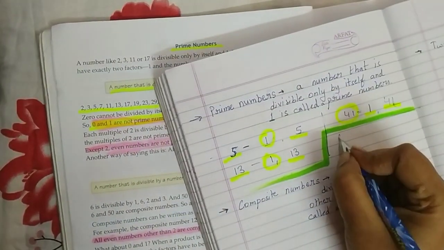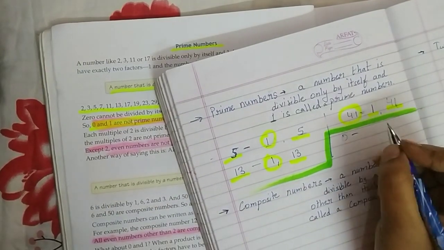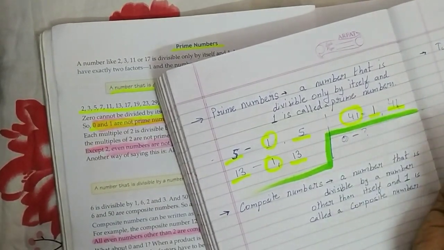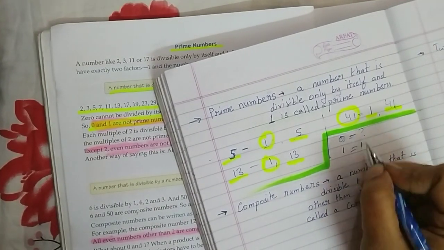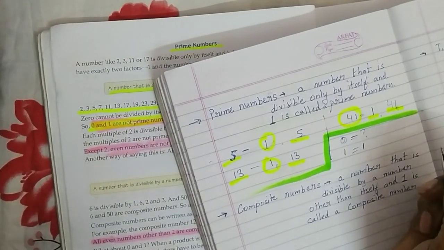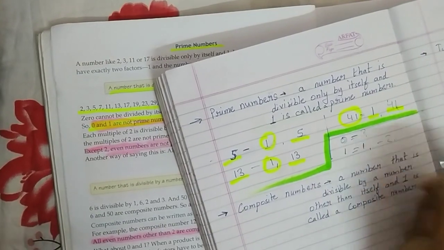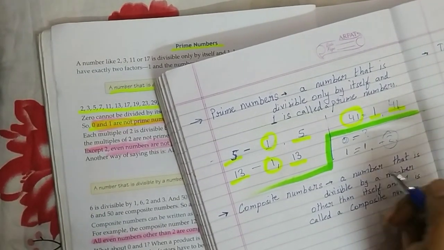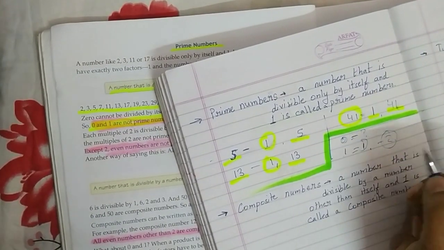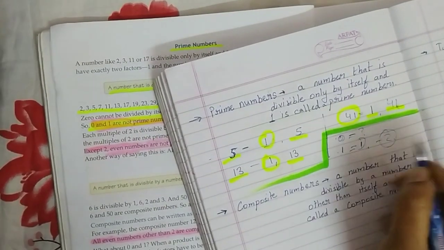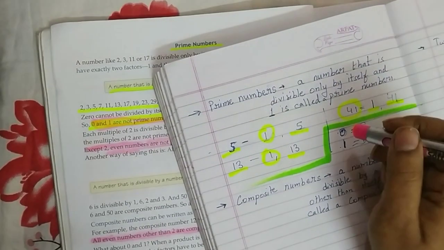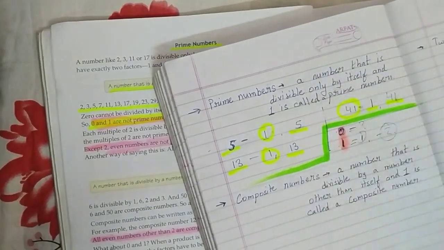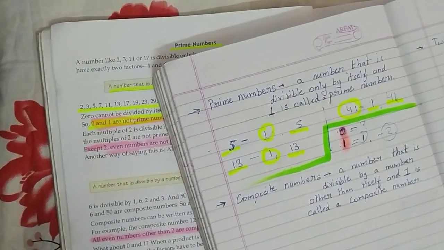So, if you say 0, no number is dividing 0. And 1, there is 1. Only 1 is dividing itself. So the other factor is not there. So children, what is there? Only one factor is there. So 0 and 1 is not a prime number.